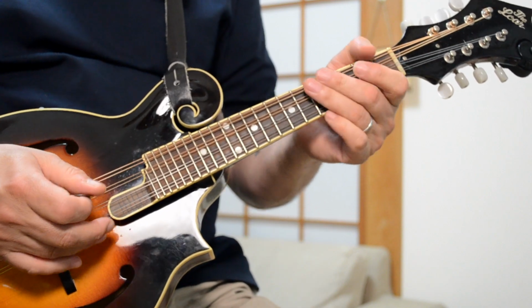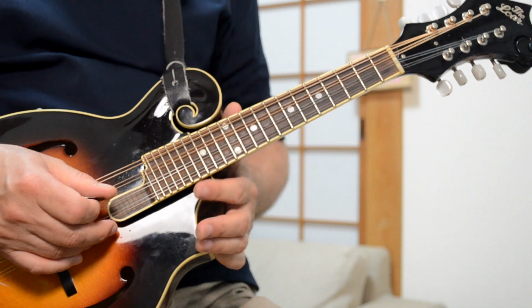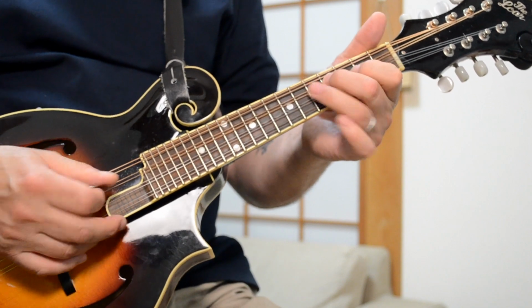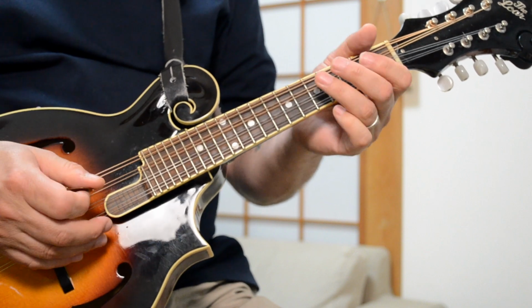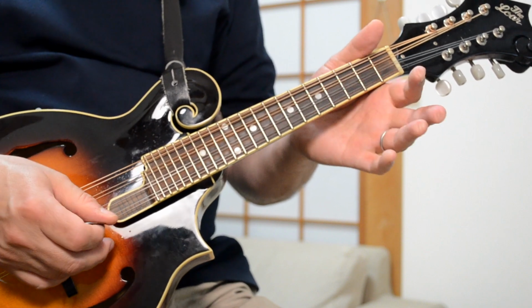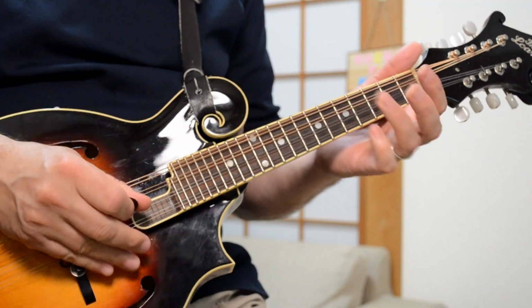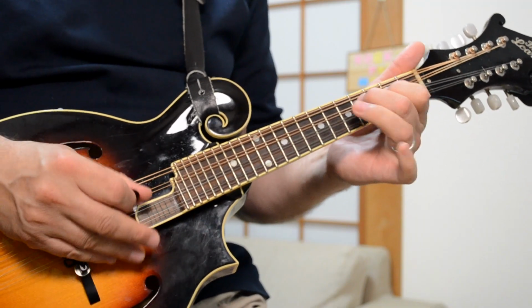So 4, 5, open, 2, 4, 4, 5, open, A. Okay, so 4, 5, open, 2, 5, open. You want to practice that quickly so you can get that scale. And I'm doing up and down strokes on that as well, right? You see what I'm doing there?